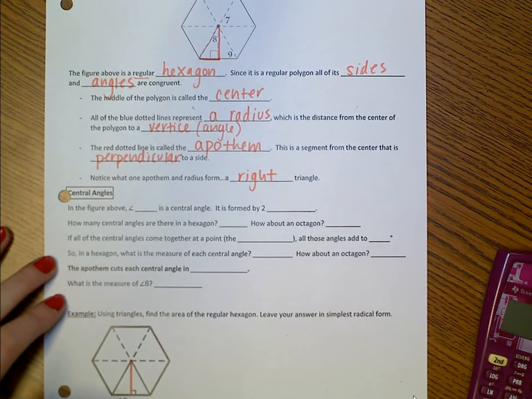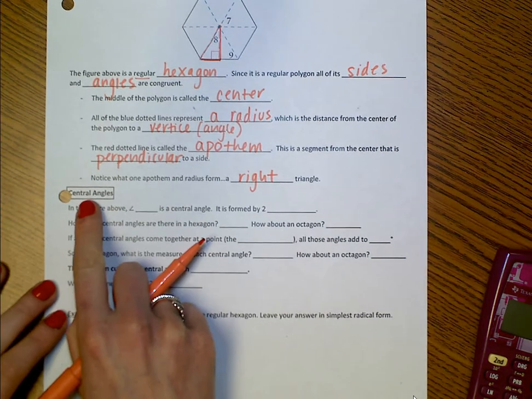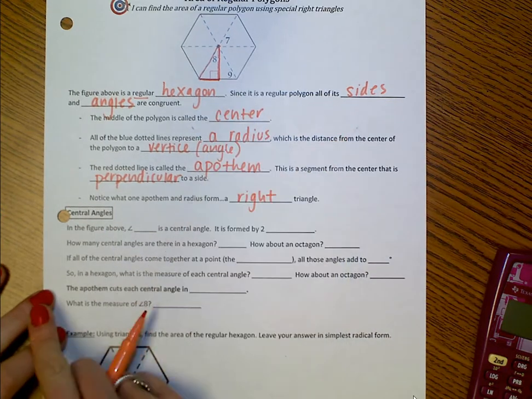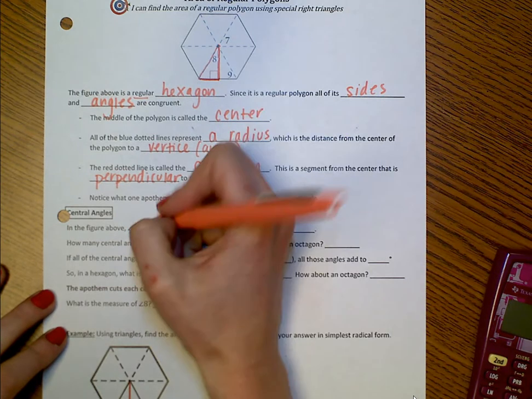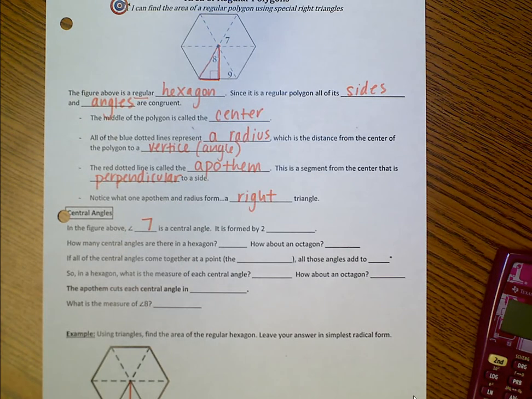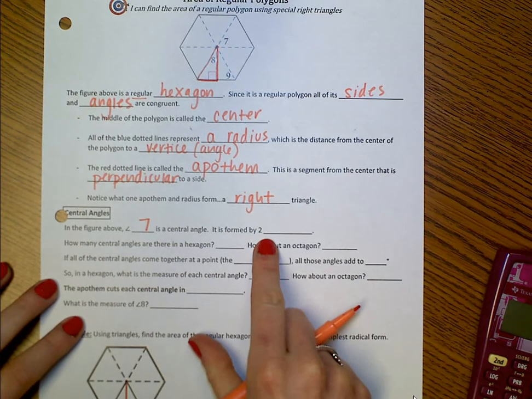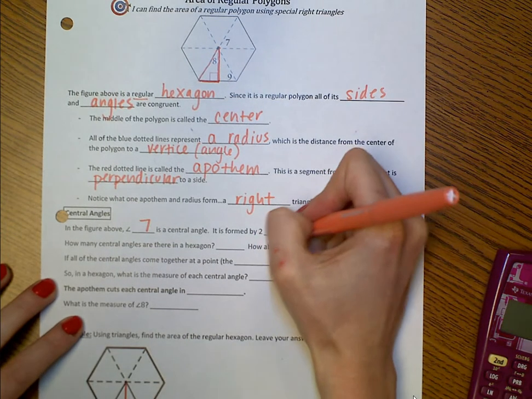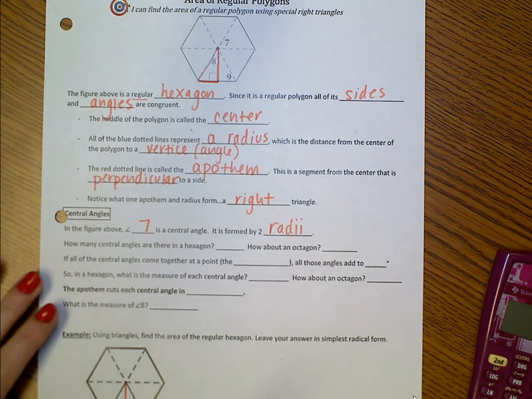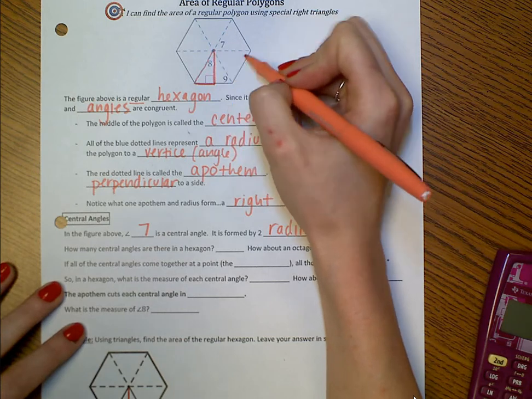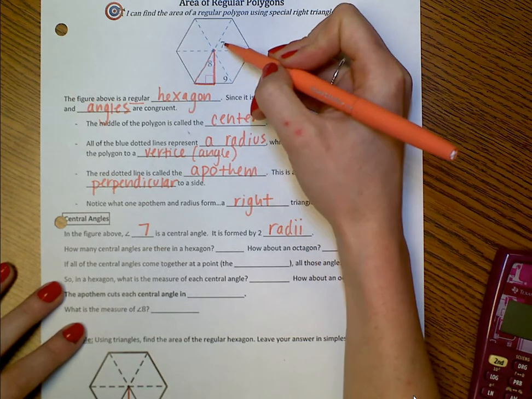We also need to talk about what's called a central angle. So in this same picture of this regular hexagon, angle 7 is called a central angle. It's one of the angles in the center. Get my highlighter out here. All right, so it is formed by 2 radii, to be all fancy, the plural form of radius. So the angle between the 2 radii, angle 7, is called a central angle.